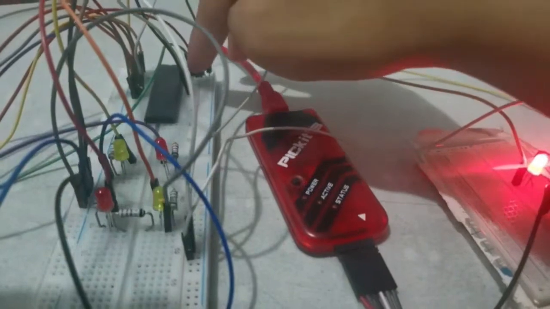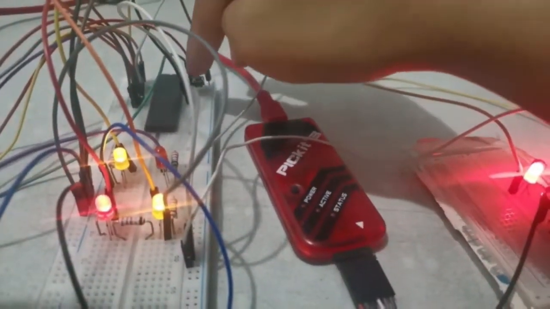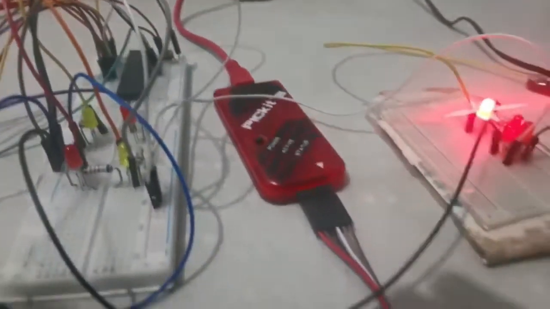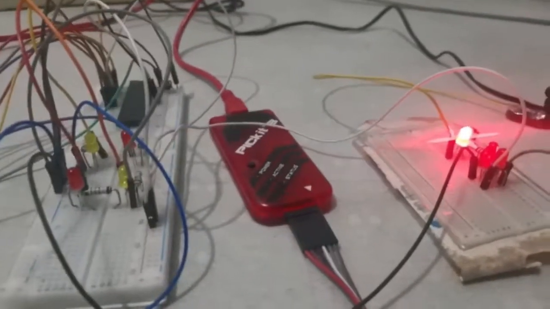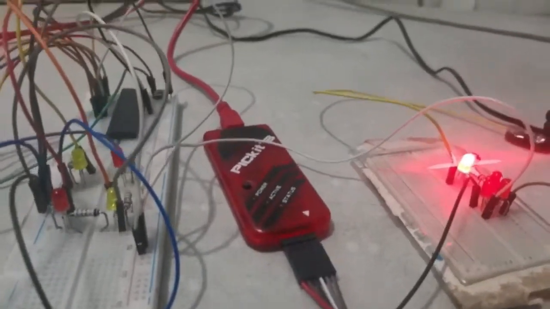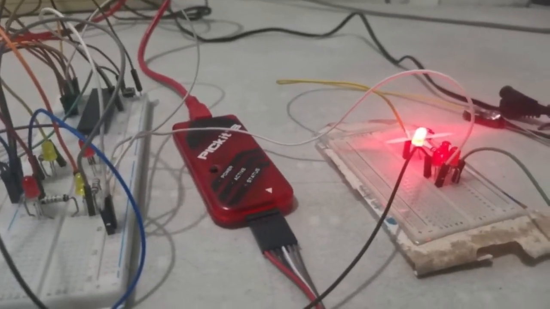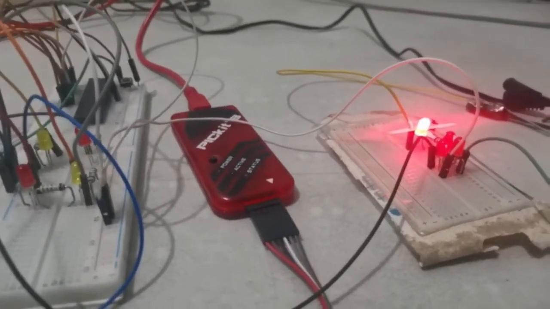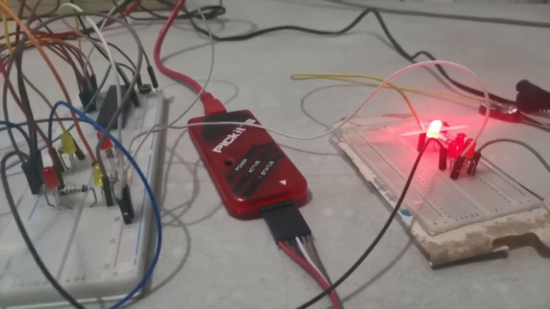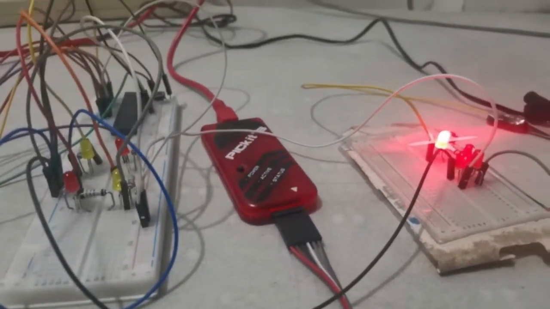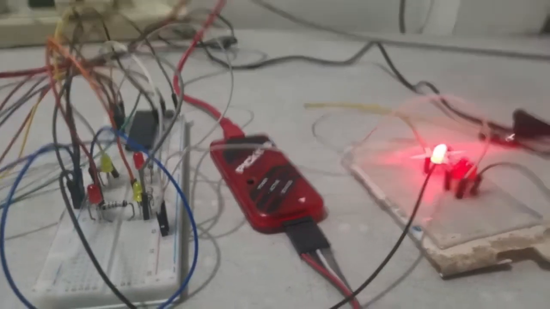On, then we can turn it off, on, off. So in conclusion, the interrupt on change just means that when the input changes state, the output will perform the interrupt. So that's all for this experiment for interrupt on change.